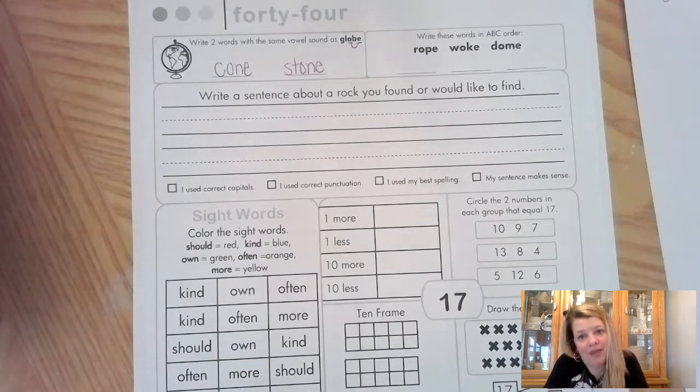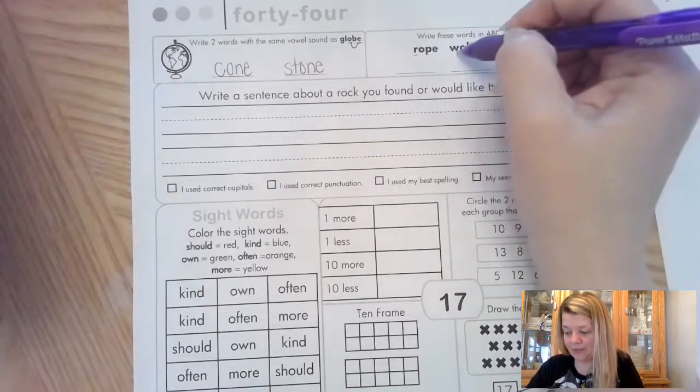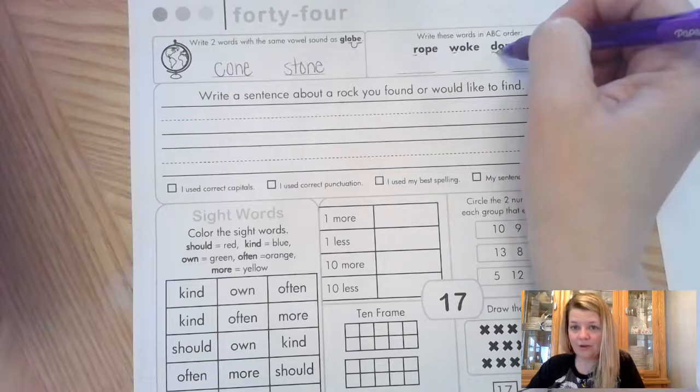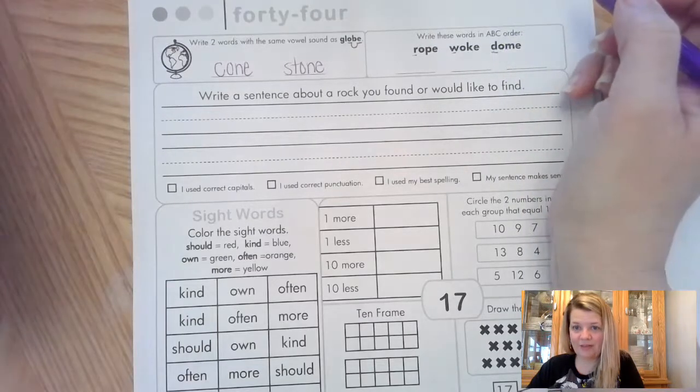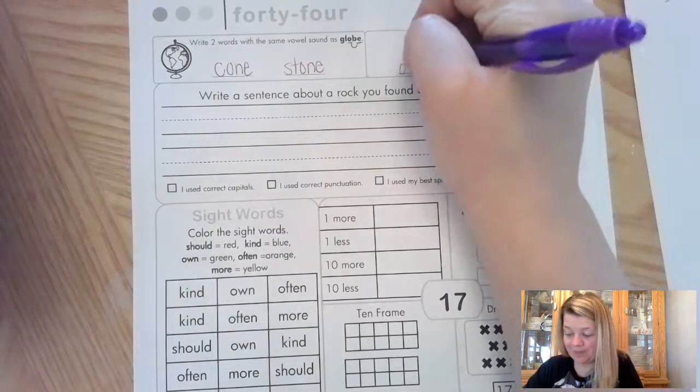Now we're going to talk about something as the ABC order. A lot of times we'll see these in some of the spelling activities that we do, but this is very important also if you're using a dictionary to look up words. Anytime you do ABC order, I know all the friends in my classroom would always tell me, we have to look at the first letter. And you're right, we do. In these words, the first letters, we have R, W, D. The first letter that comes in the alphabet is the D, so the word dome is the first one I'm going to write.